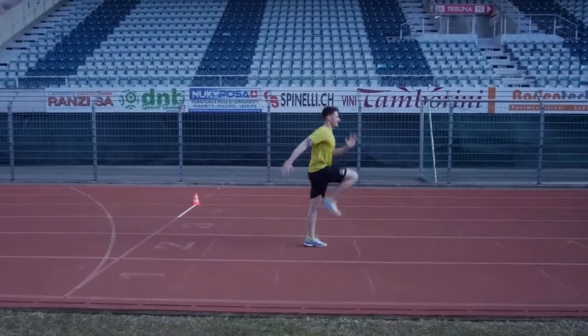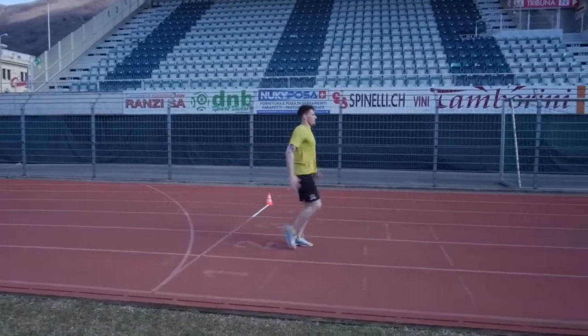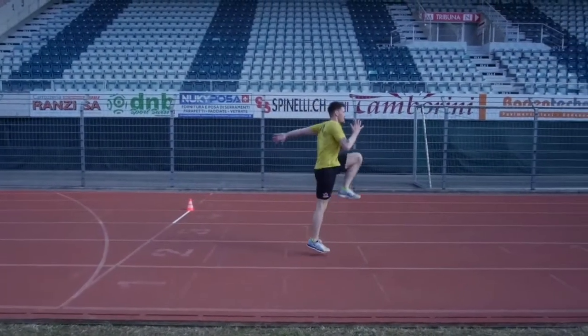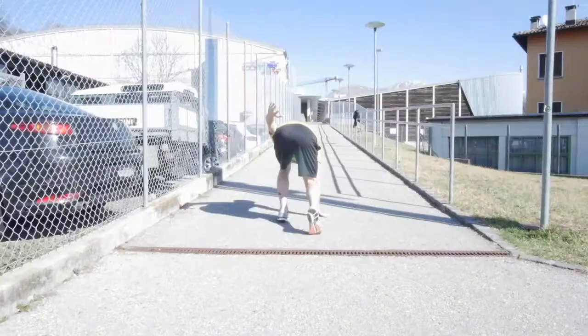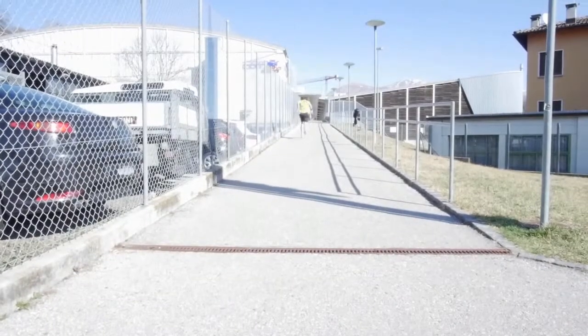Exercises like marching and skipping can serve a double purpose: a smaller knee angle and a foot contact under the center of mass. Finally, hill sprints will help him feel closer to the ground.